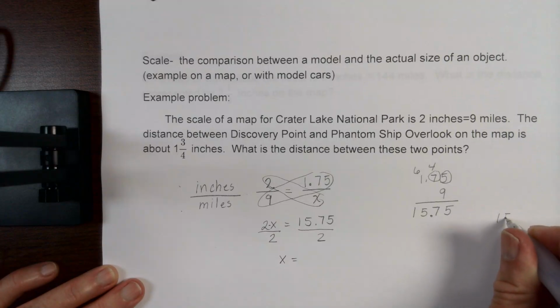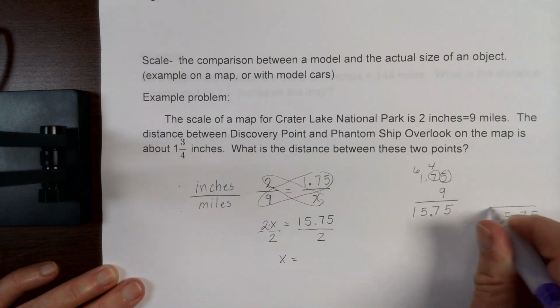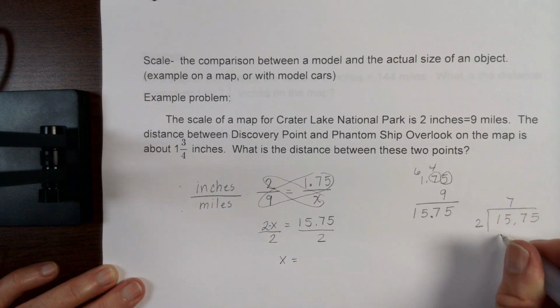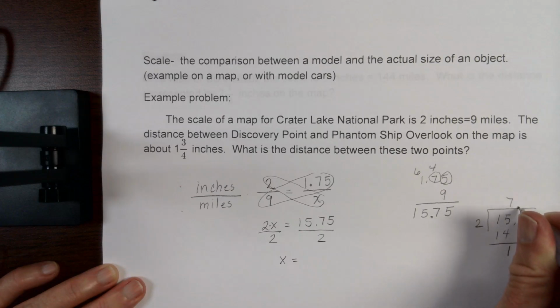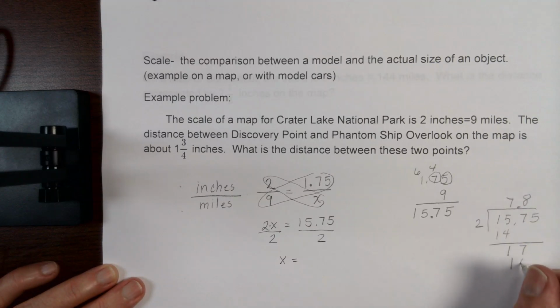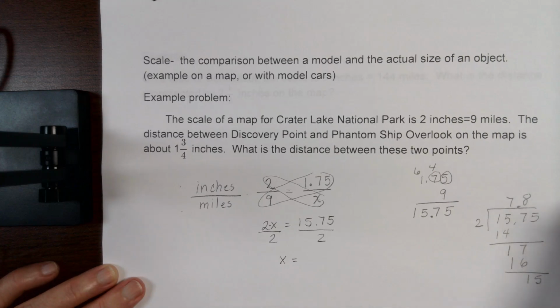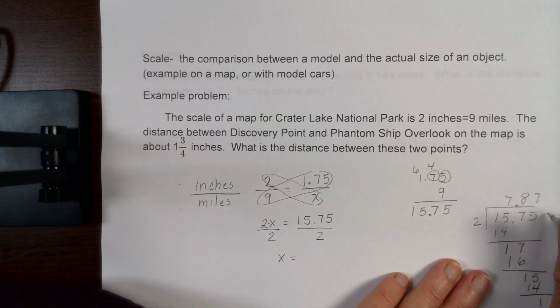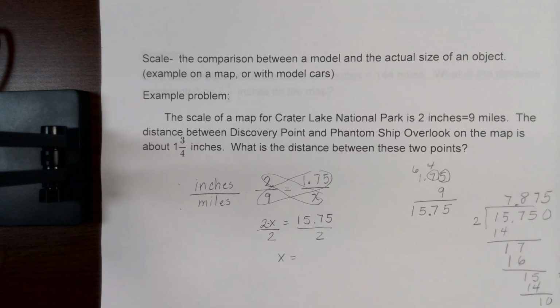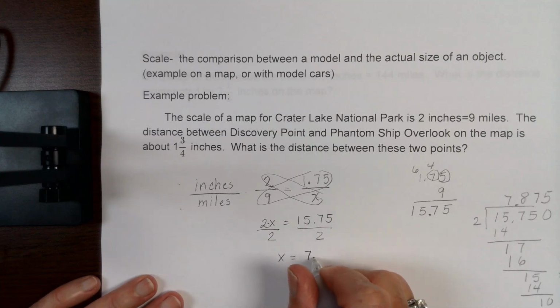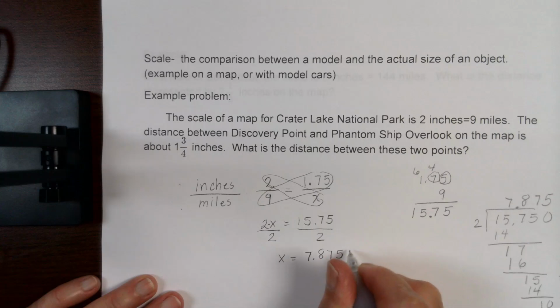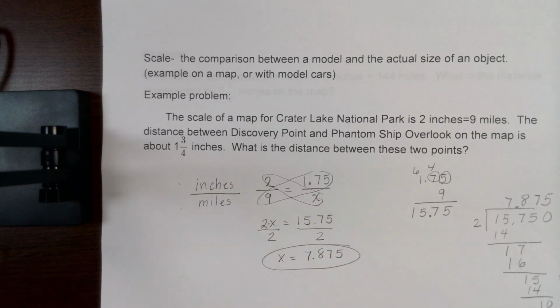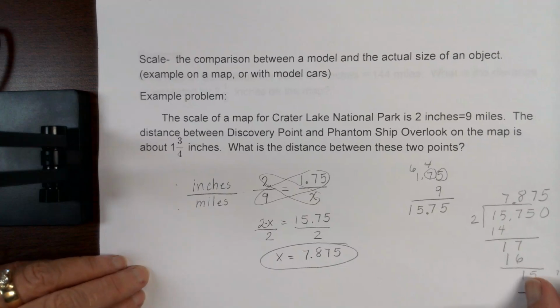So I'm going to take 15.75 and divide it by 2. Bring my decimal straight up. Bring the 7 down. That's going to go 8 times. Bring my 5 down. That would go 7 times. And then if I add another 0 and bring it down, it will come out even right there. So x is equal to 7.875. So 1 3/4 inches on the map is equivalent to 7.875 miles in actuality.